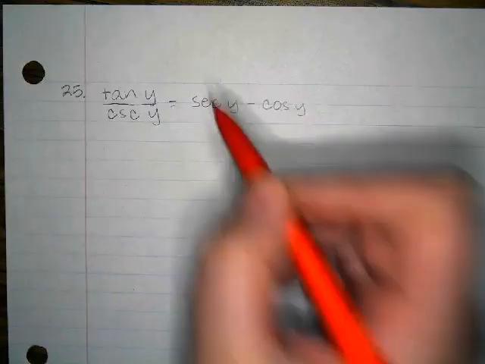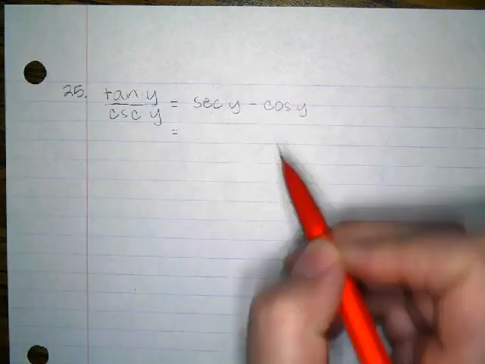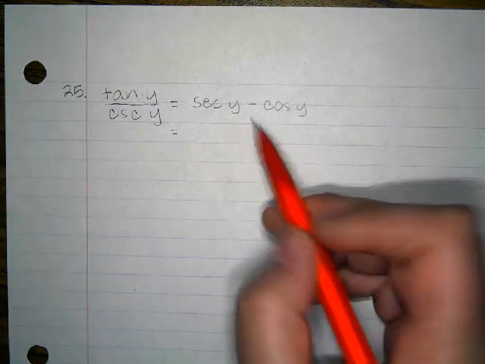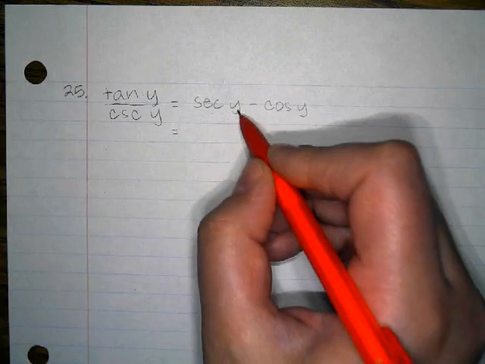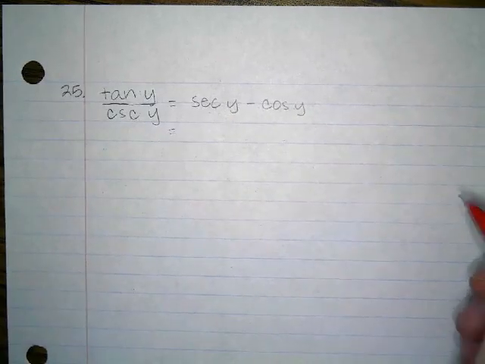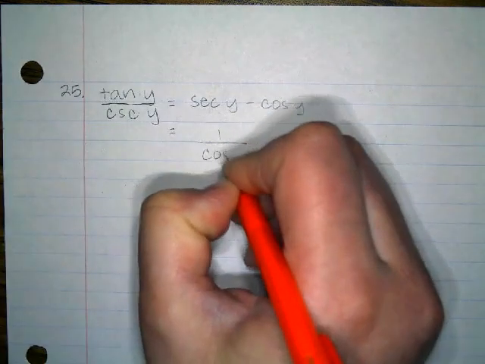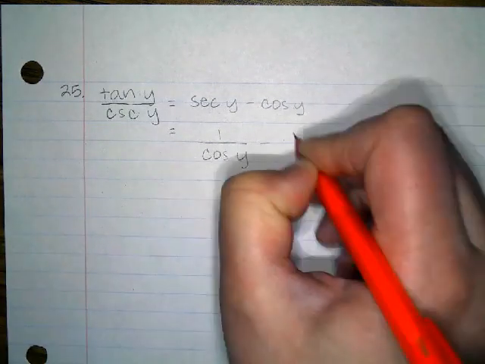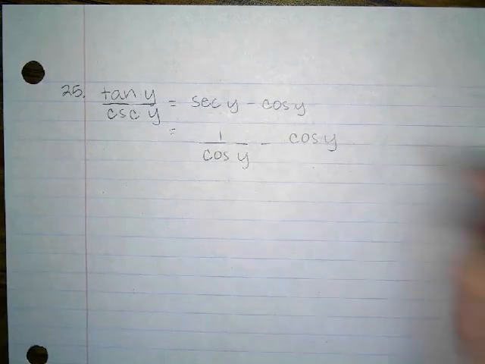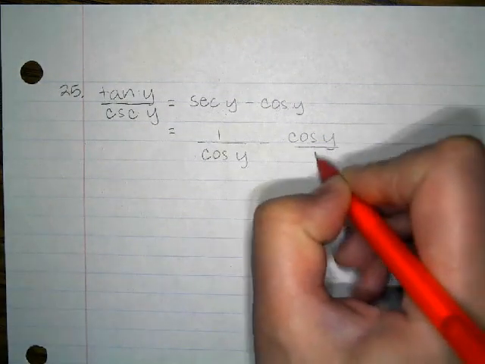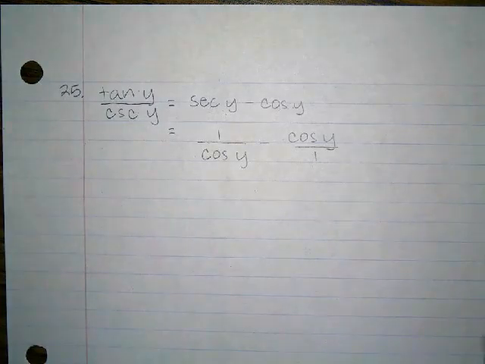So if I'm working with the right side, what could I do with the right side? Take the secant, turn it into 1 over cos. And at this point, I'm going to think of the cos as being a fraction. I'm going to put it over 1 because it's like a whole number.